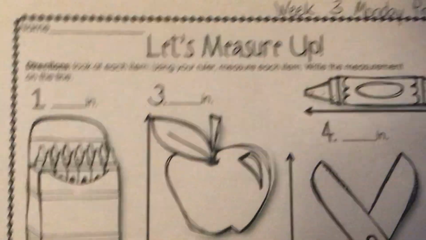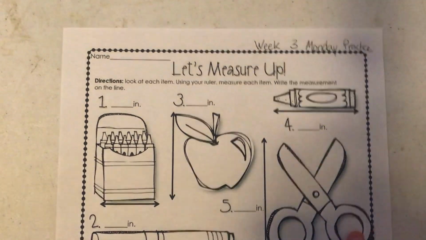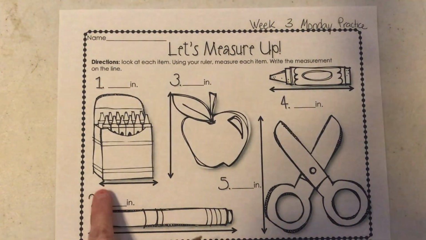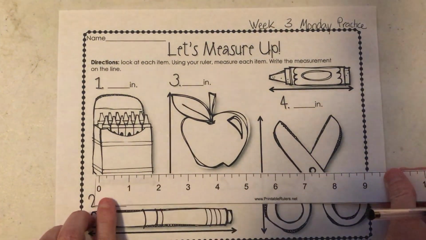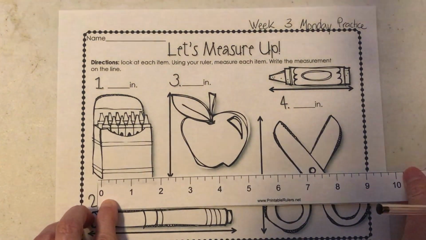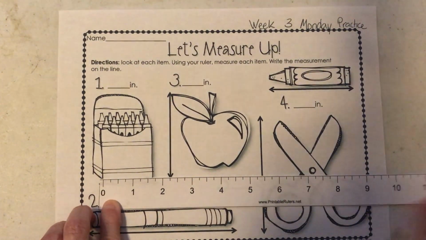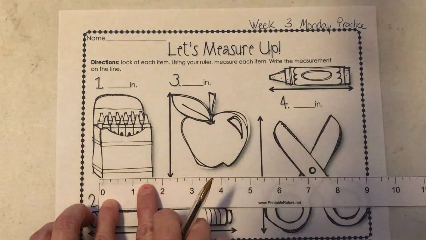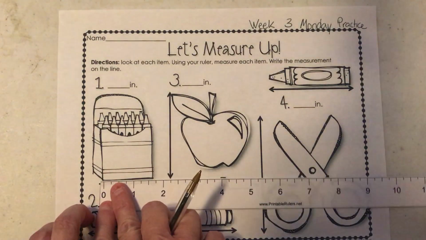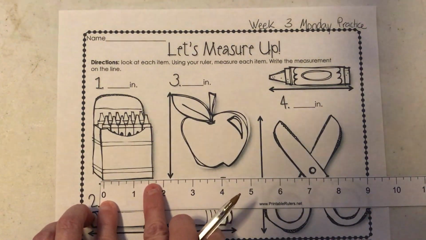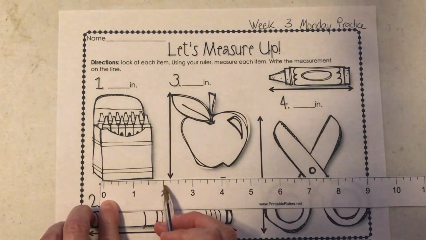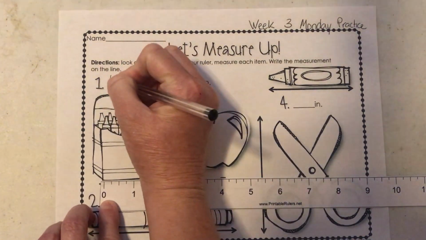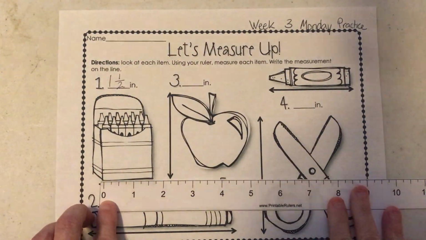Okay, let's go on to our next worksheet and practice. So let's look at number 1. So we're measuring the front of the box. I need my ruler or my paper ruler. And this one is going to be, is it closer to, let's see, 1 and 1/2 inches. So it's closer to the 1/2 inch than it is the 2. So I'm going to write 1 and 1/2 inch.